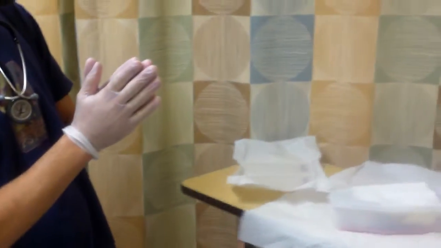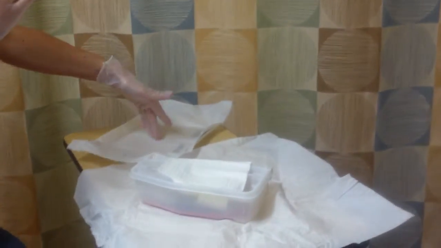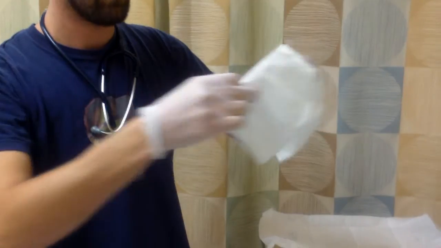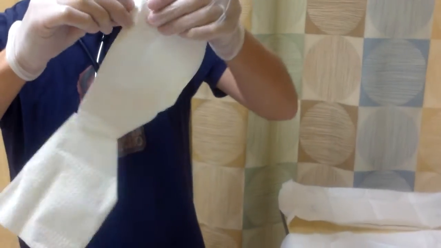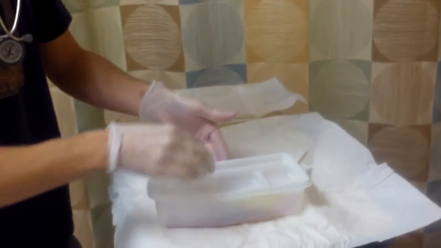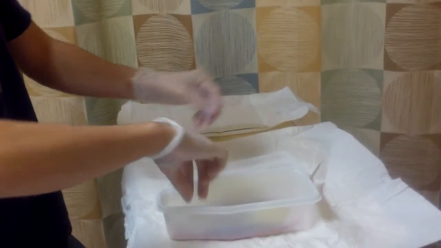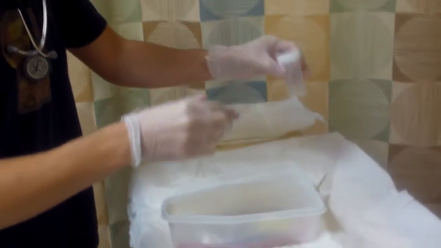And then I'll switch to listen for any bruits over the iliac and femoral arteries. From there, percussion. So I'm listening for a tympanic noise. And then from there, I'll move to palpation, noting any signs like wincing or burning, especially over the bladder.